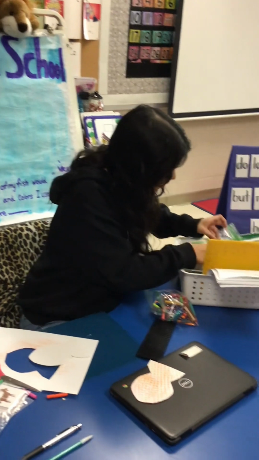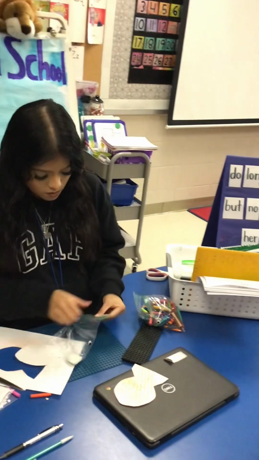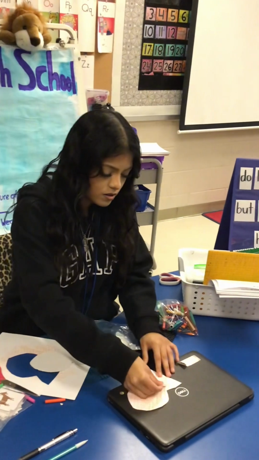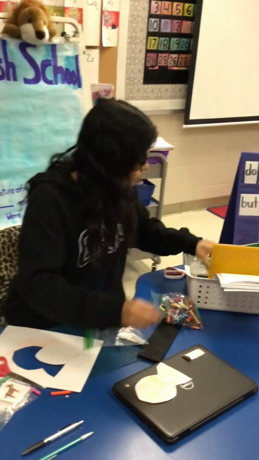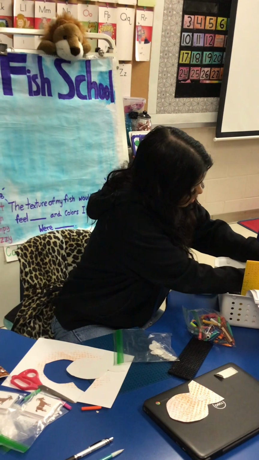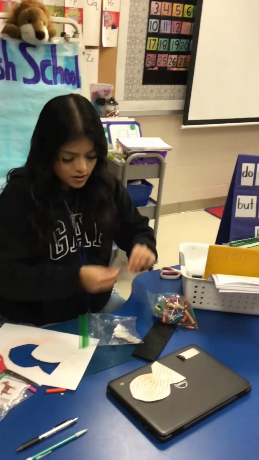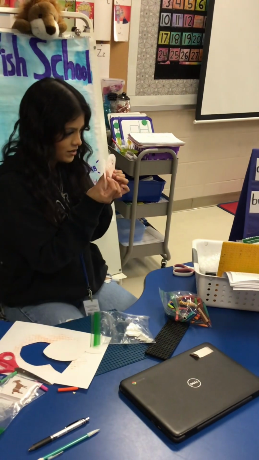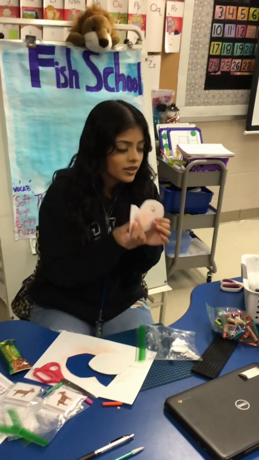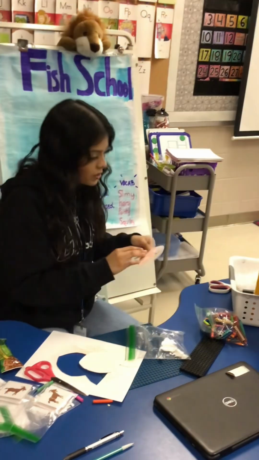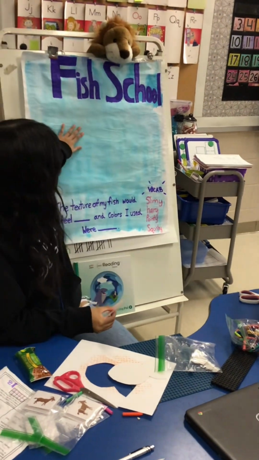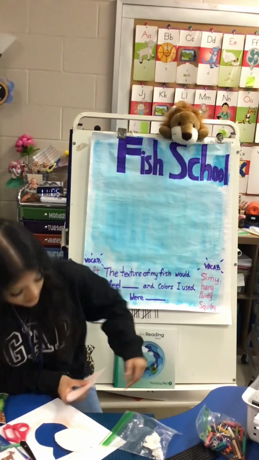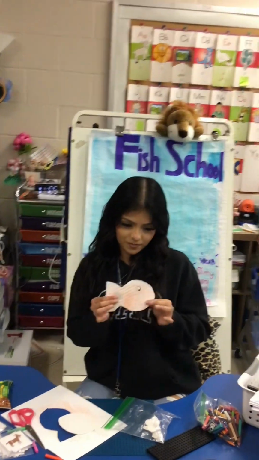Maybe we can put eyeballs. We can put a sparkly eyeball. Fin. See, we can glue it down. And then maybe I want to use an eye for my fish. And now I have a textured fish. And then after we're done, we're all going to wait for each other to be done. And then we're going to put all our fish right here and use this to describe them.